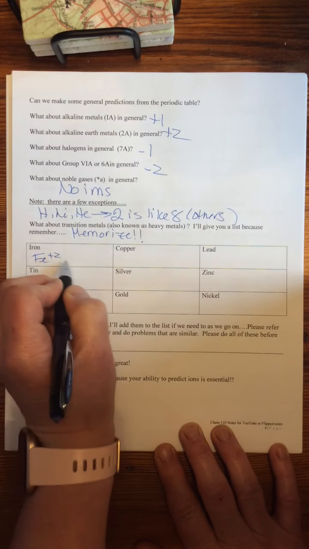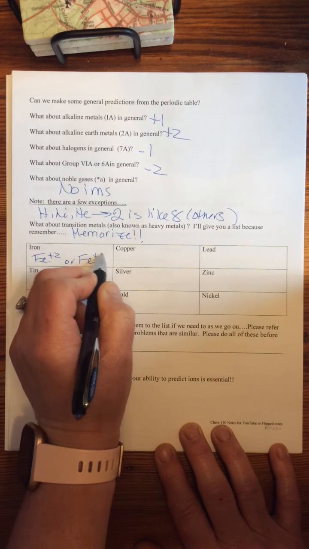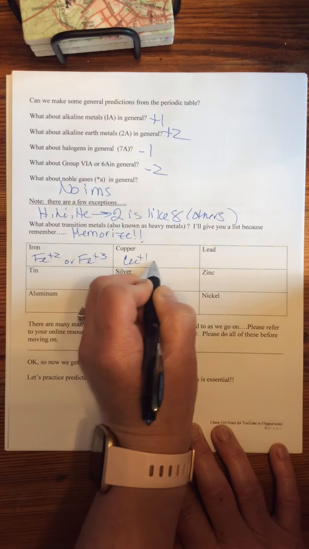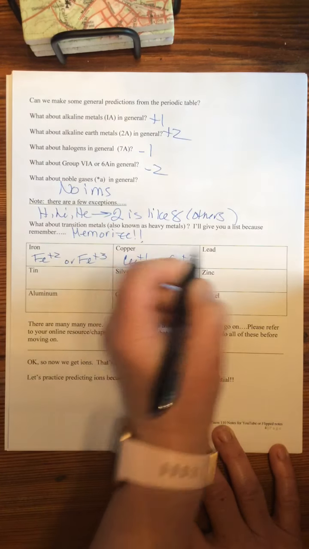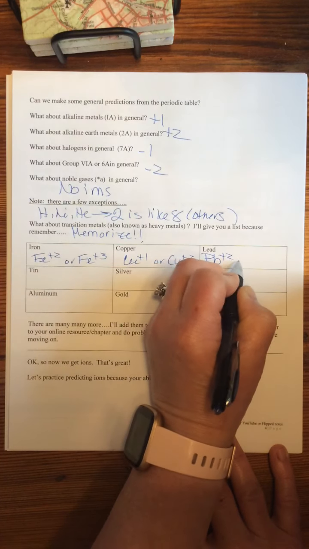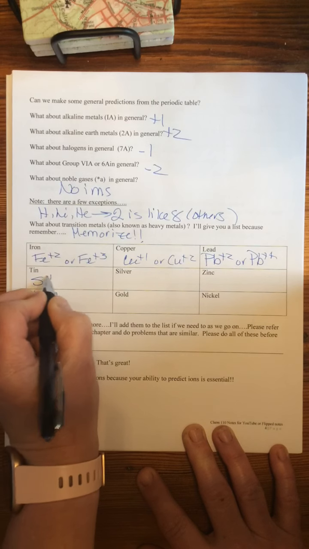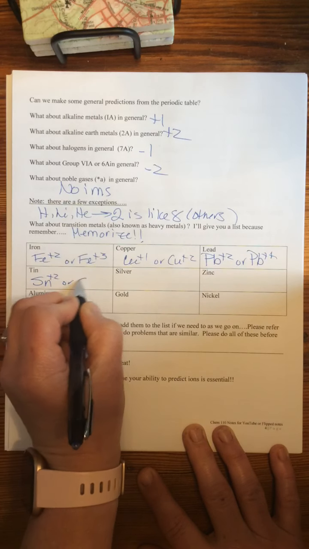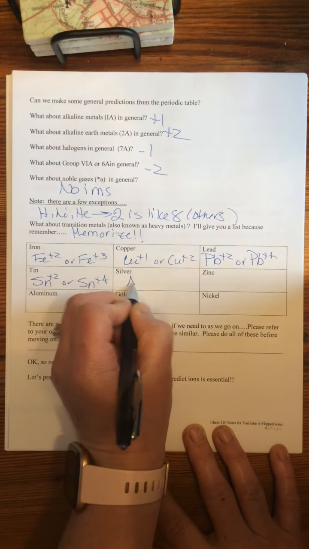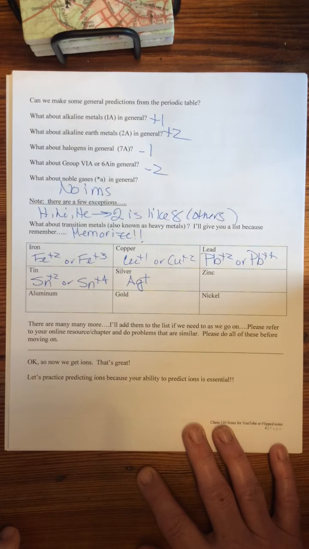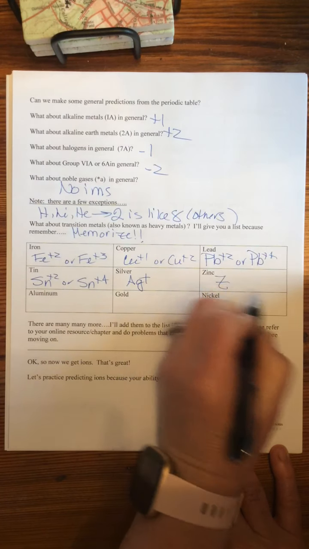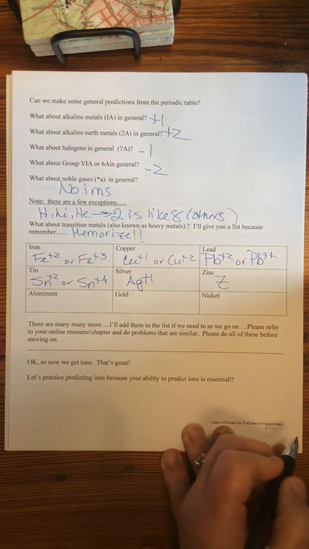Iron can form a +2 or a +3. Copper can form a +1 or a +2. Lead +2 or +4. Tin +2, +4. Silver only forms a +1.